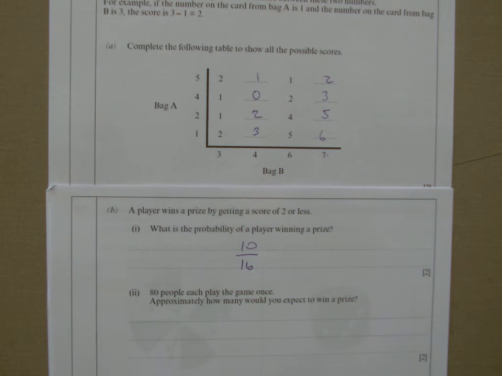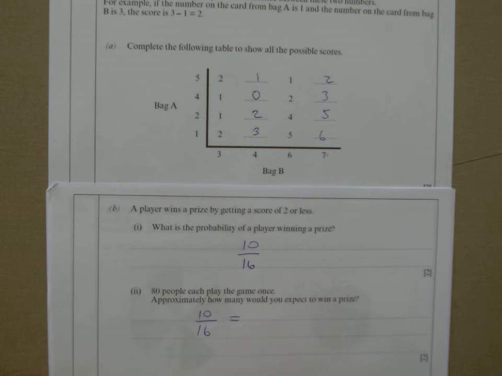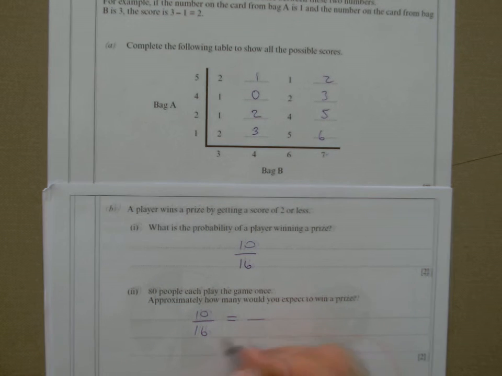80 people each play the game once. Approximately how many would you expect to win a prize? Well, with this fraction here, we can read this as expecting 10 to win if 16 people played. So what I need to do is scale up this fraction so that it's out of 80. Now, to change 16 to 80, you might not be able to see what that is. It might be difficult for you to work out there. 16 does actually go into 80.